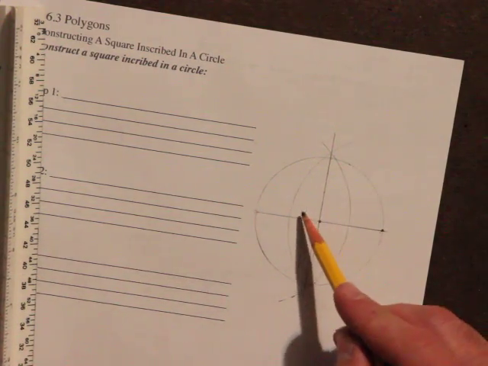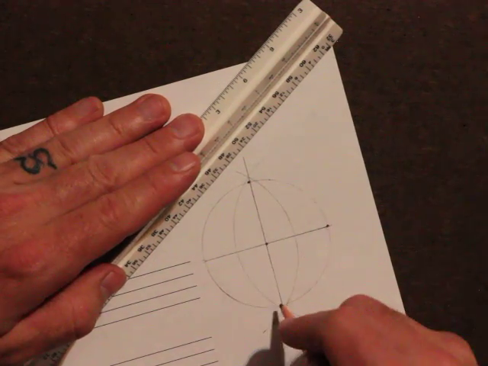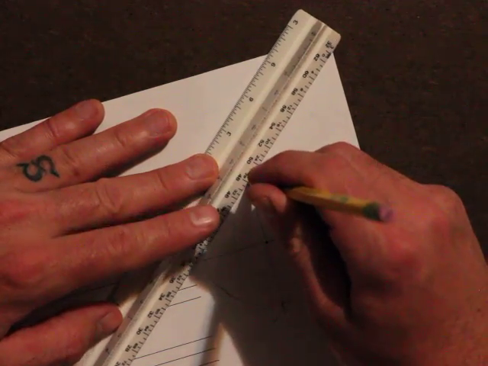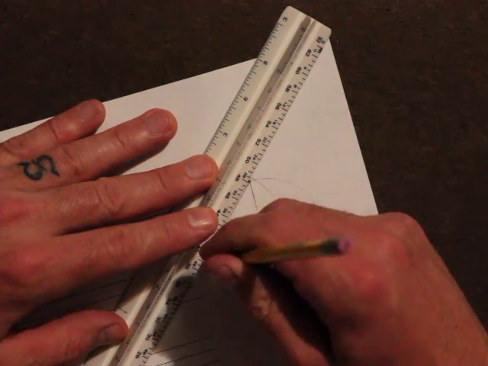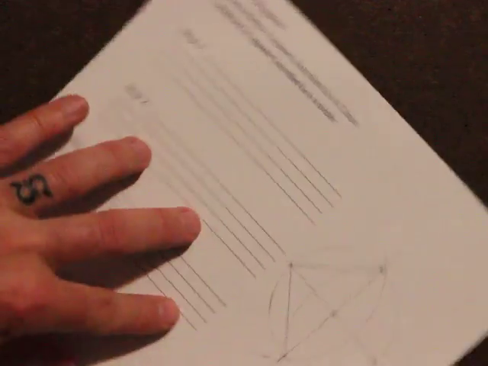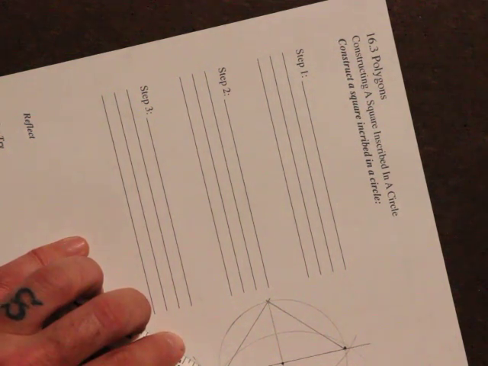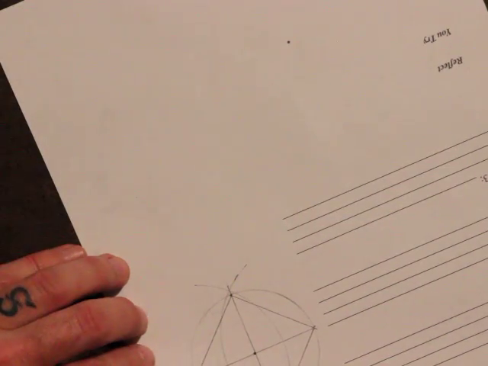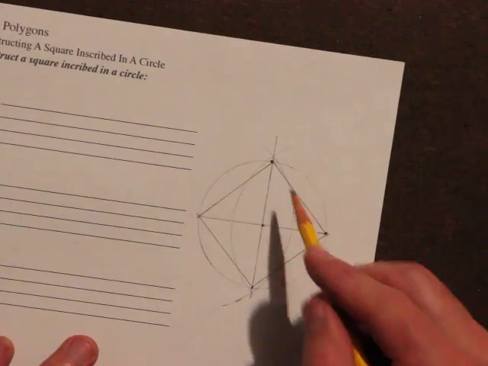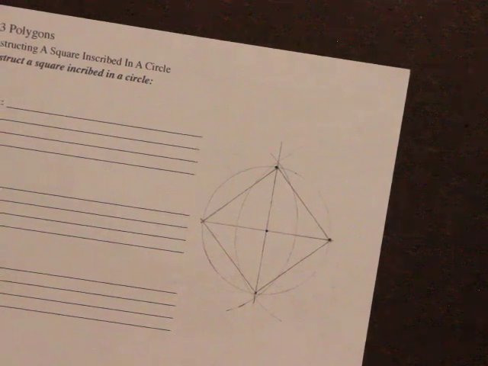This goes through here. This should be 90 degrees here. And so now I find these points on the edge of the circle, and I just connect the points on the edge of the circle with one another. Notice I'm doing the points that are on the edge of the circle. None of the other points matter at this time. Once I get these points connected, I now have a perfect square inscribed inside a circle.